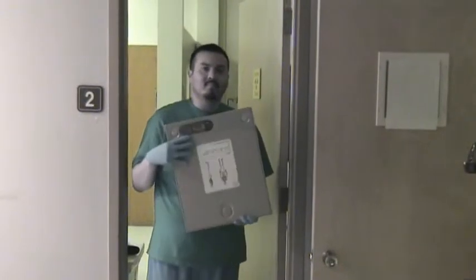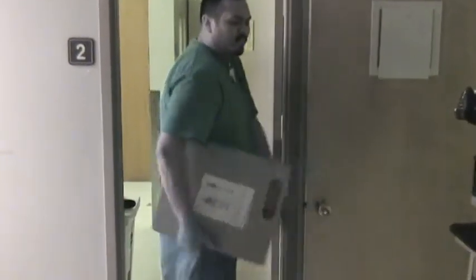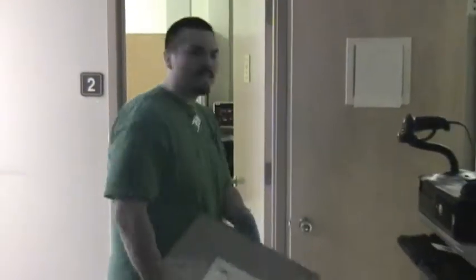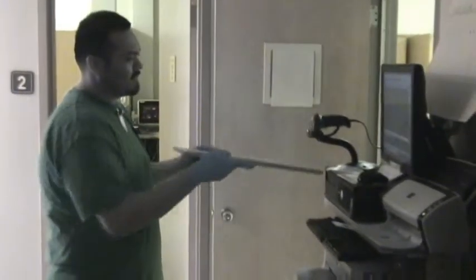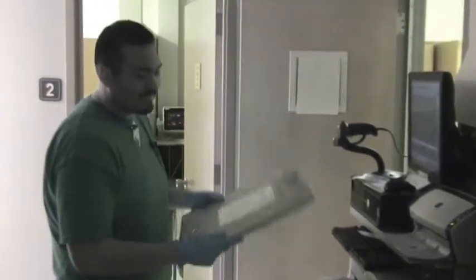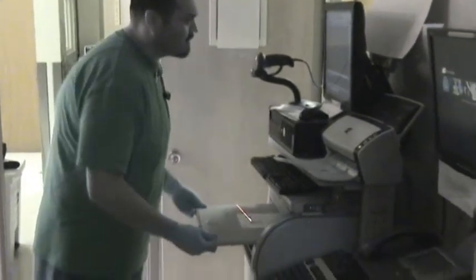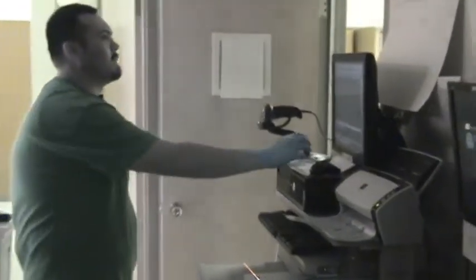You want to take your cassette over to the reader. Nice moves. There it is. Scan your cassette. Feed it into the reader. Give a little smile, and you're ready to critique.